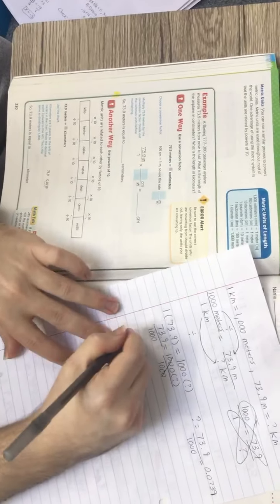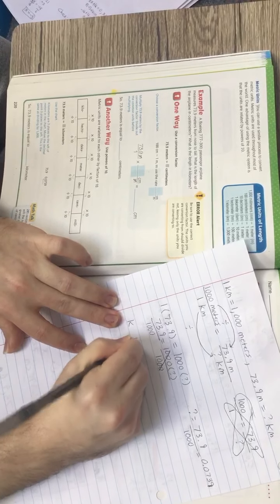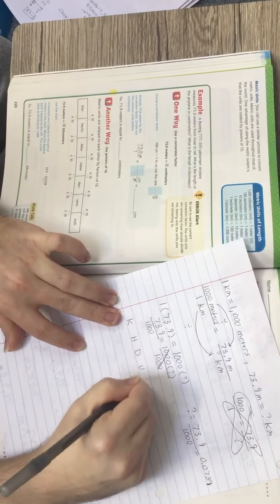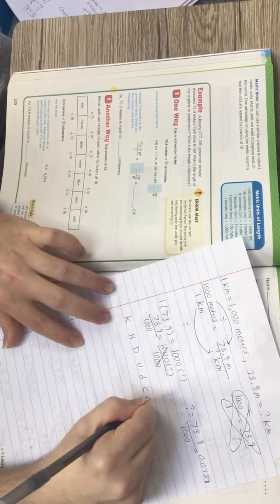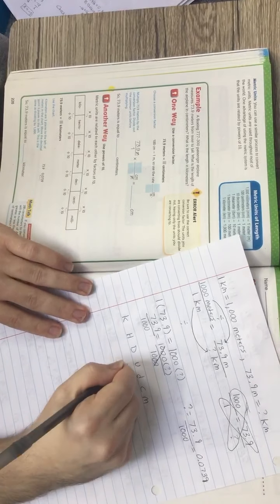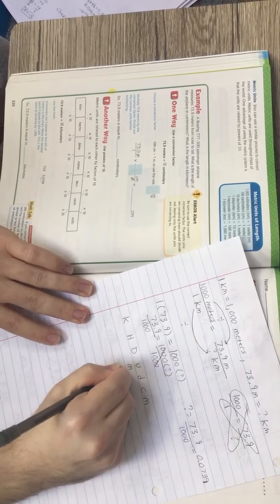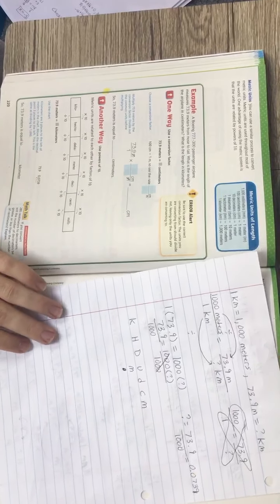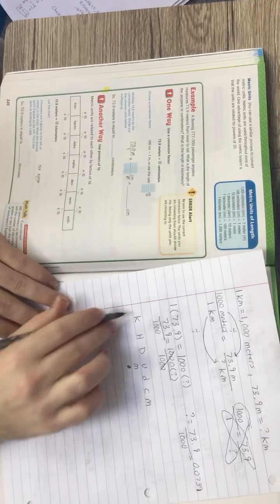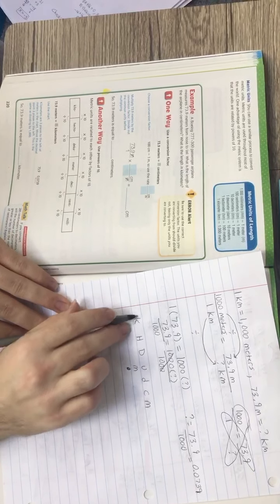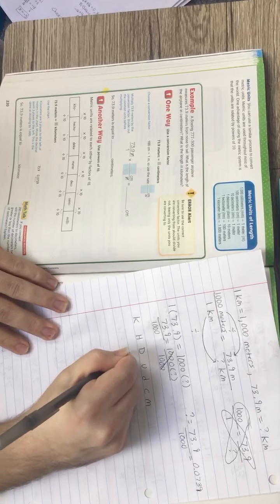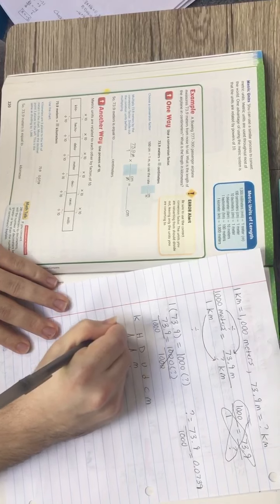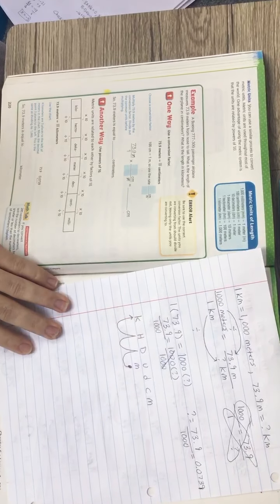Remember, we have our King Henry doesn't usually drink chocolate milk. We're starting with M, our meter. And you're trying to get to kilo, which is over here. How do you get from meter to kilo? You're going to have to go to the left 1, 2, 3 times.